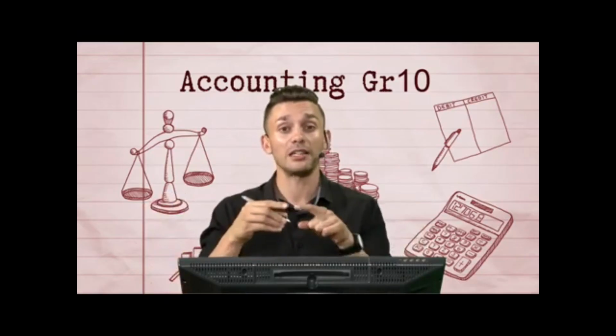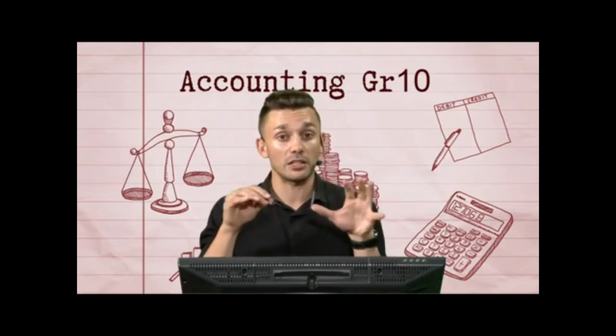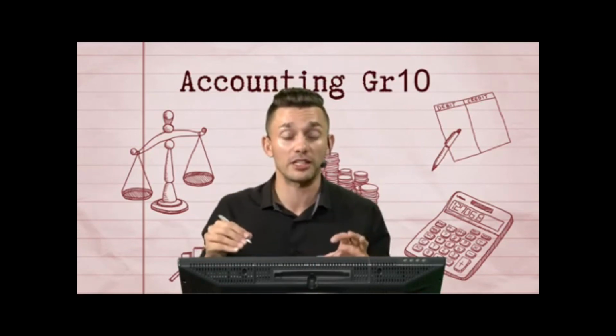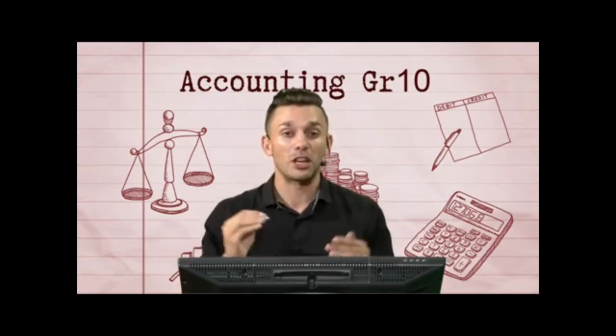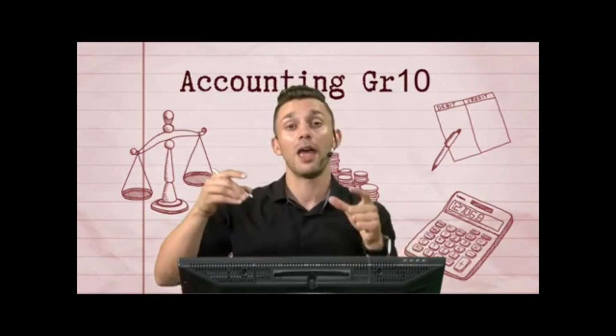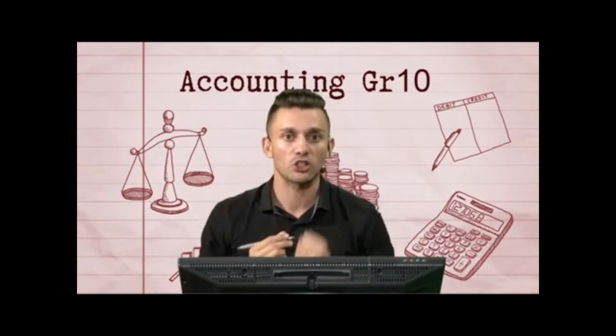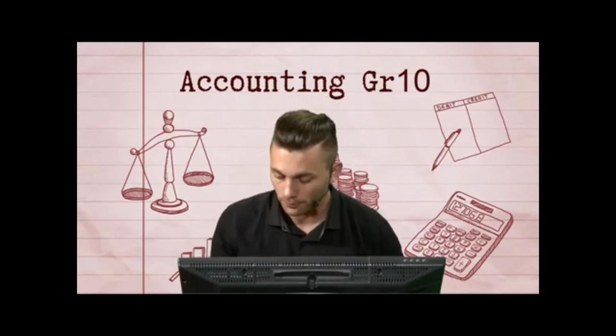If it is not for this year, I need to take it out. And especially in the third term, grade 10s, we're going to use this principle all the time. But know that all income and expenses need to be matched for a certain year. Let's go and look at GAAP principle 4.